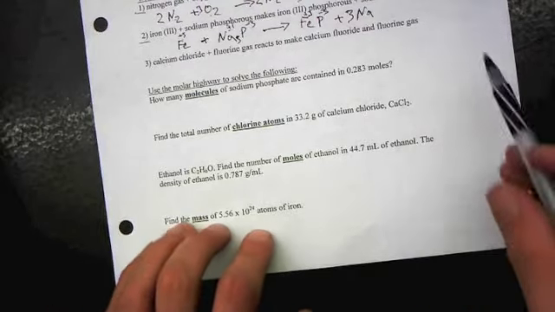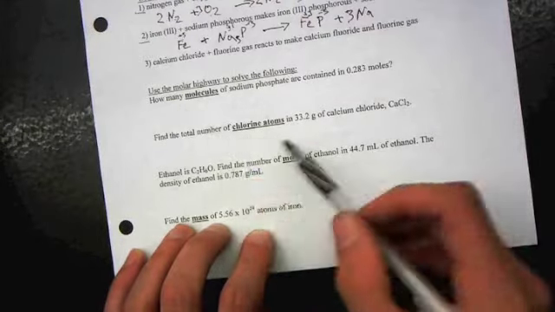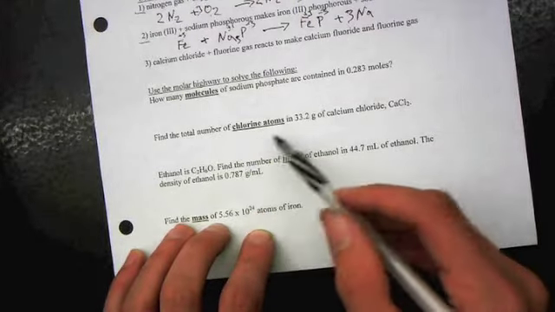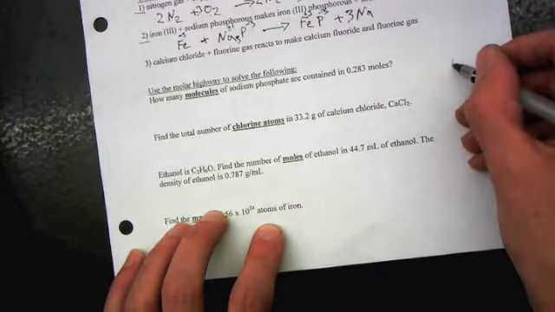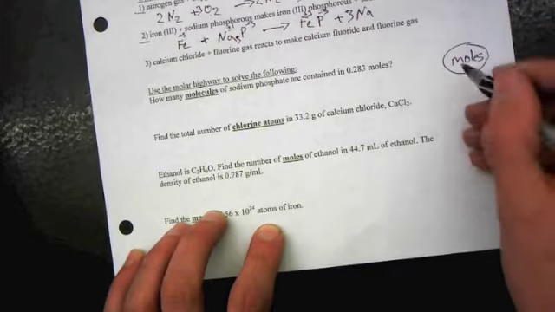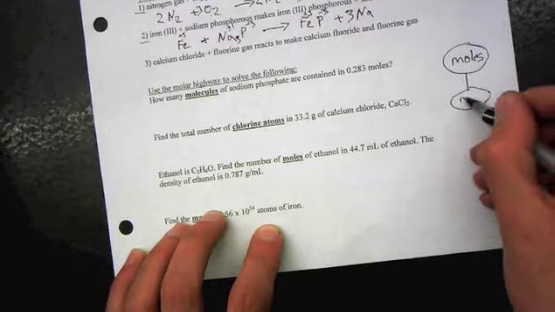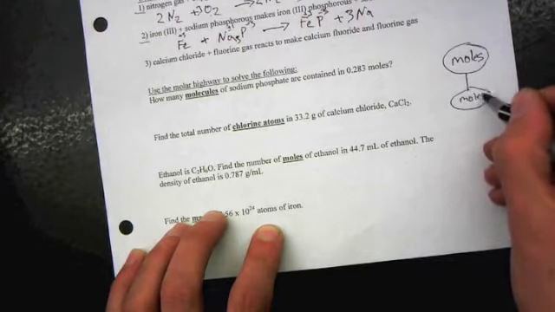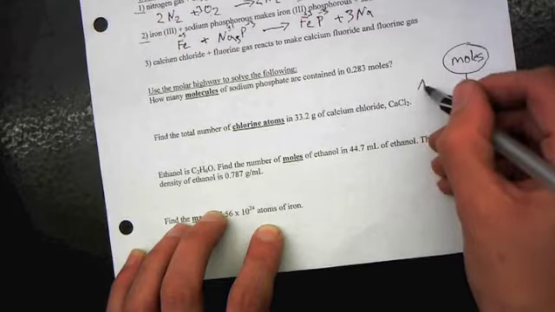Hello again. This time I'm going to show you how to use the molar highway to solve for number of molecules or number of atoms. Don't forget that your molar highway is centered around having moles. Now I can get from moles to molecules or atoms or ions through using the Avogadro number.